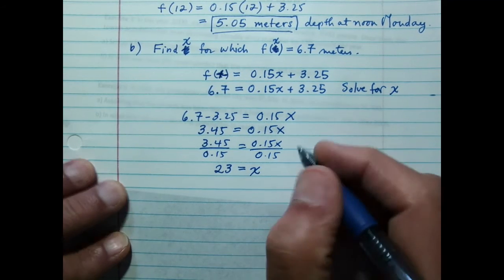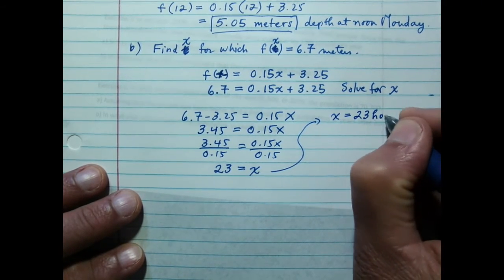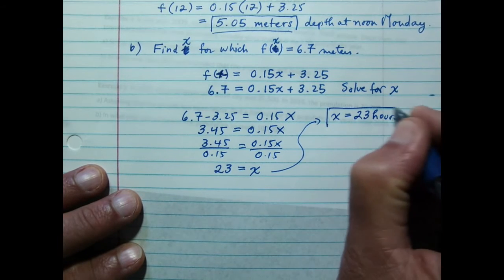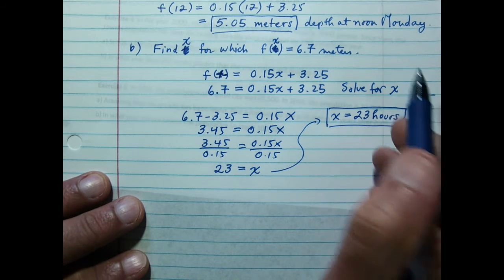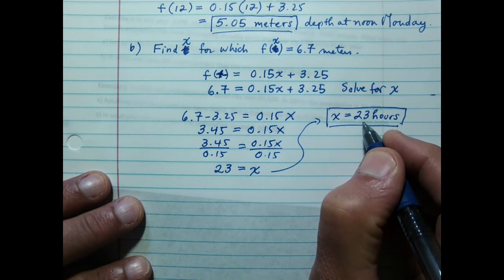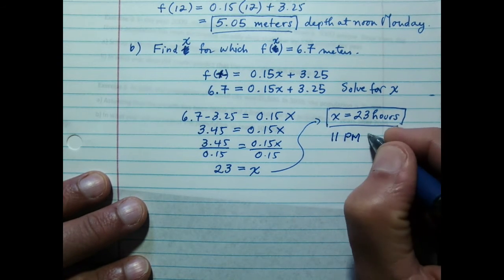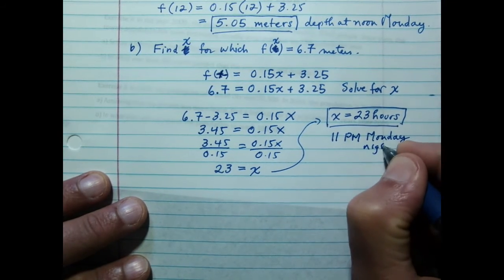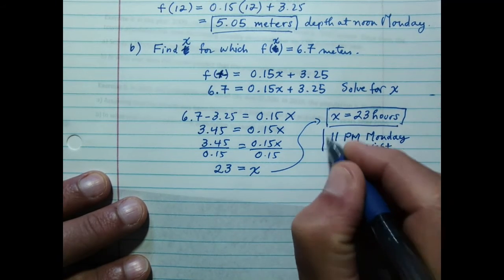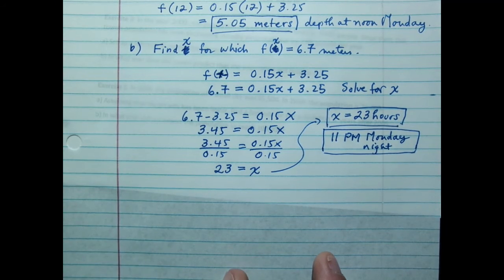So now that's x equals 23 hours go by. But it's kind of nice if you can express this in terms of Monday, 23 hours into Monday. Can we all agree that this would be 11 p.m. Monday night? Because 24 hours, one full period, would take us to midnight Monday. So we're 1 hour before midnight Monday.